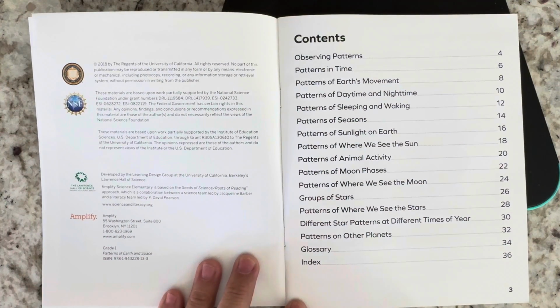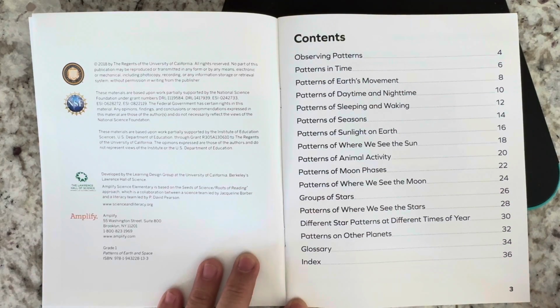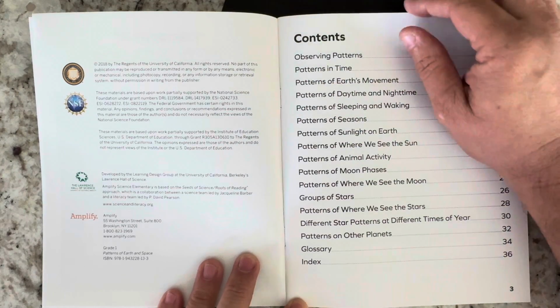The table of contents is a very important feature in a nonfiction text because it tells you what subjects or chapters are going to be mentioned in the book and what pages they start on.